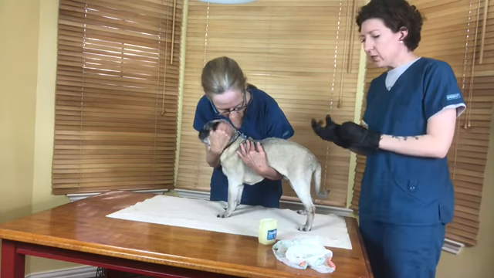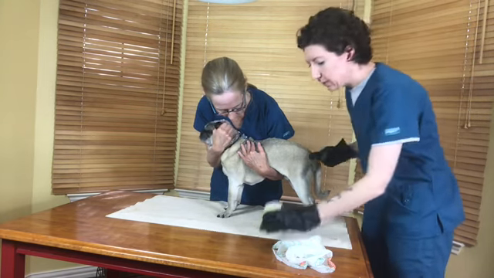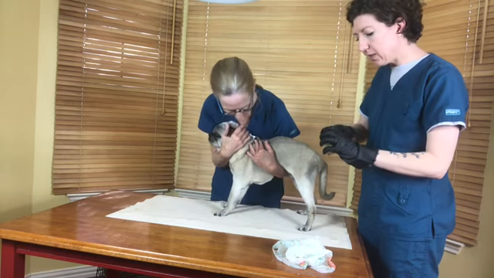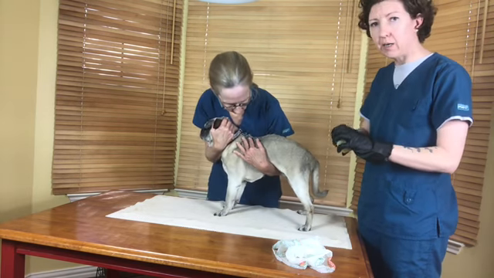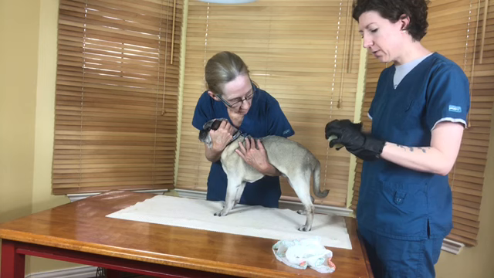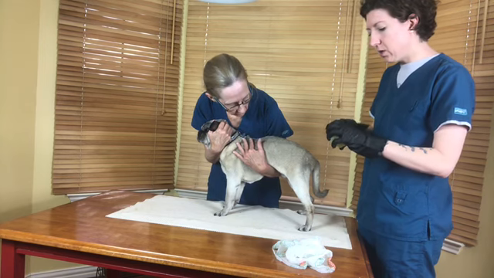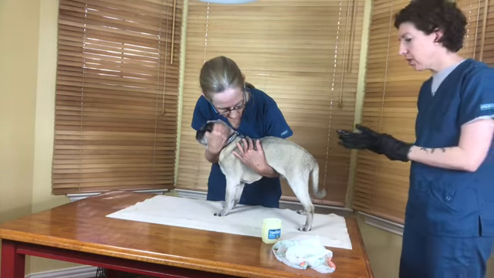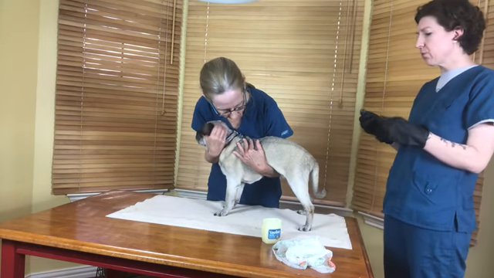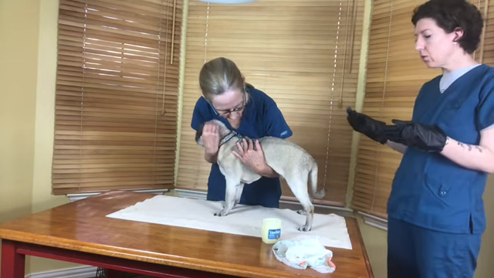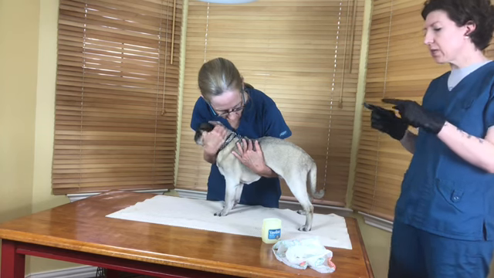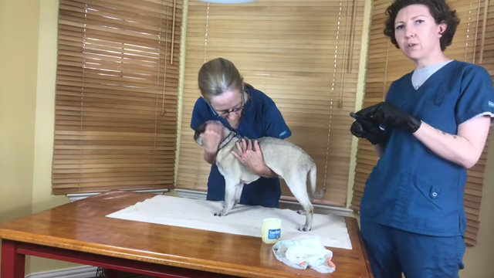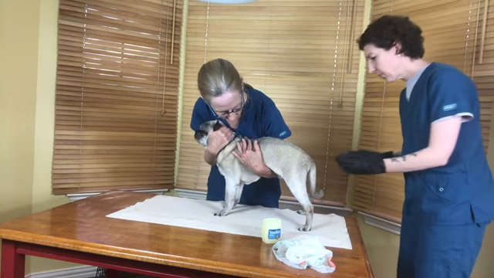So what you're going to do is you put your gloves on, you get a little bit of Vaseline or some sort of lubricating jelly on your finger, and you are going to use your index finger to insert into the dog's rectum, and you're only going to insert about a 1/2 inch or so, pretty much just to the length of your first digit.